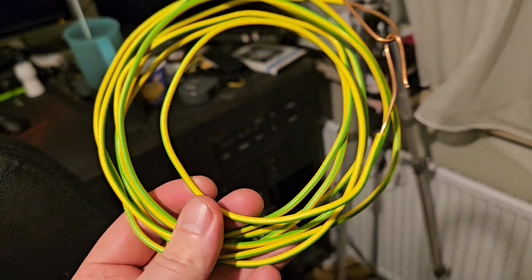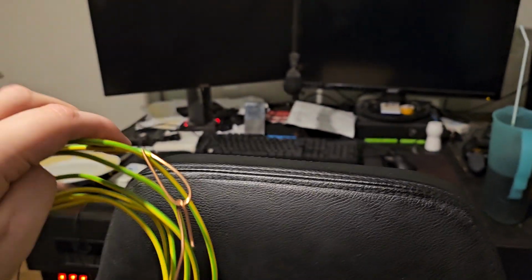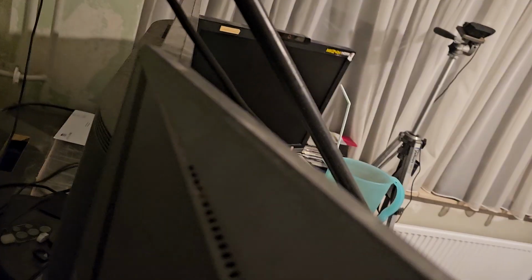So what you can do is get one of these, make a plug on it, like a simple plug like that, and plug it in. I think I actually did that with this one, so you can probably see it with this one.